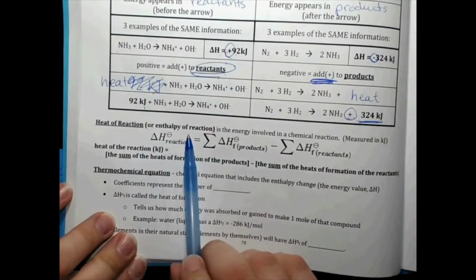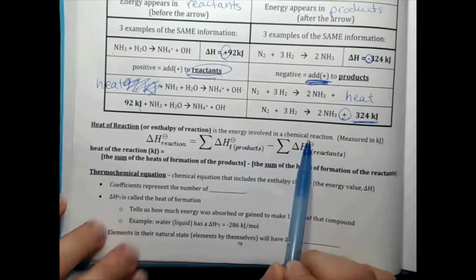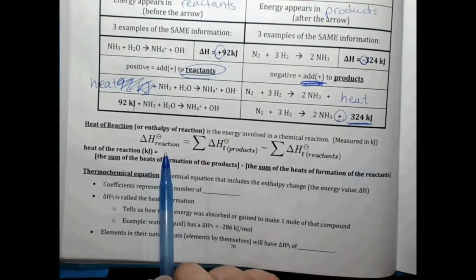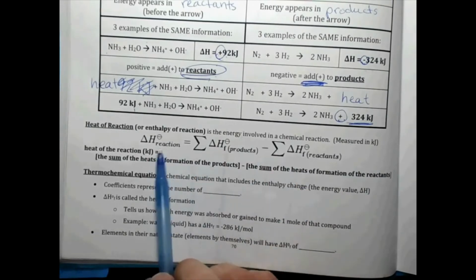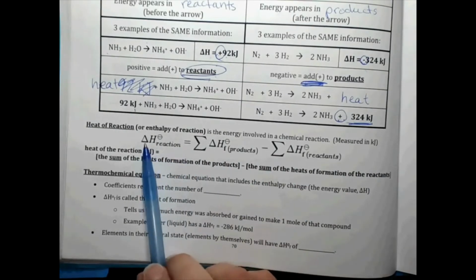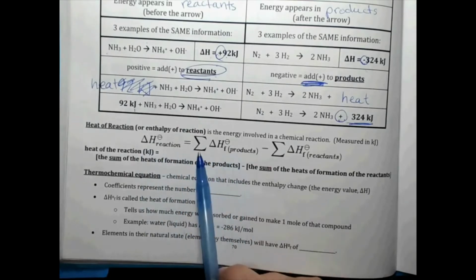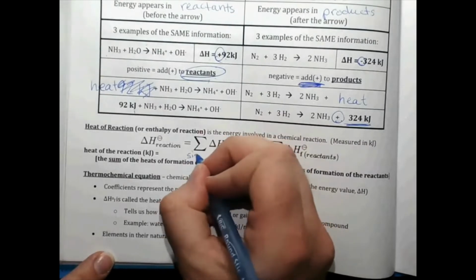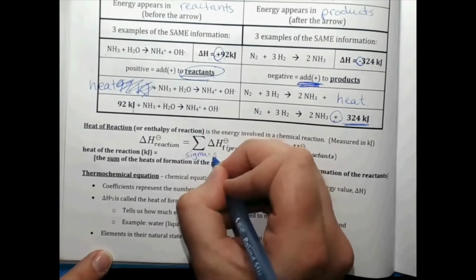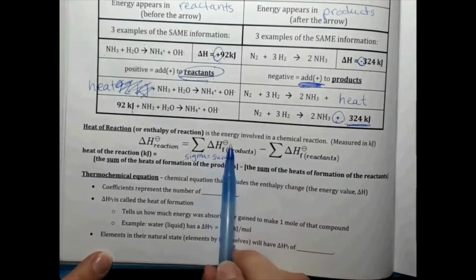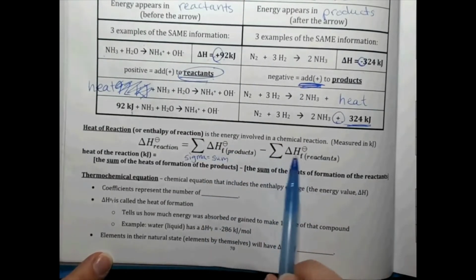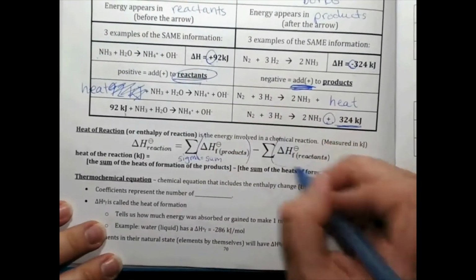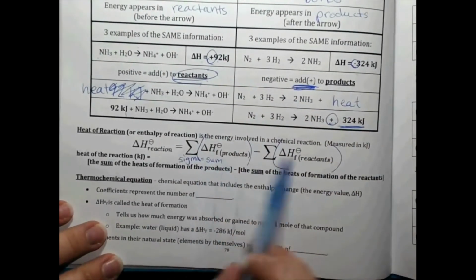Heat of reaction, or enthalpy of reaction, is the energy involved in a chemical reaction. We measure it in kJ, kilojoules. There's this fancy looking equation, delta H of reaction, so the change in enthalpy for the reaction is equal to, and then there's this thing, which is a capital Greek letter called sigma, and it means the sum. So it says the sum of all the heats for the products minus the sum of all the heats for the reactants. All that really means is you add up all the products, you add up all the reactants, and then you subtract total minus total.